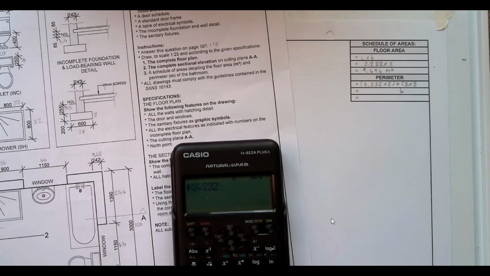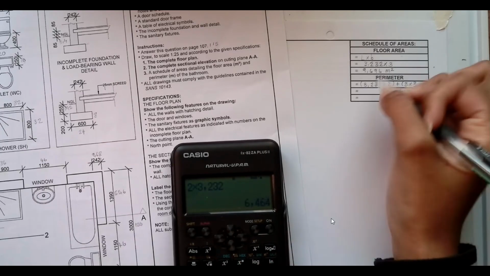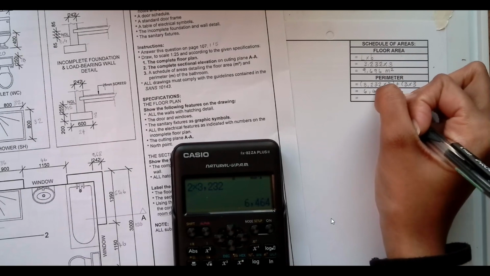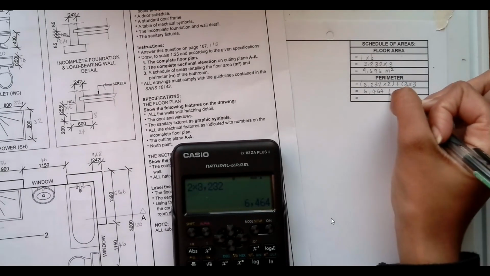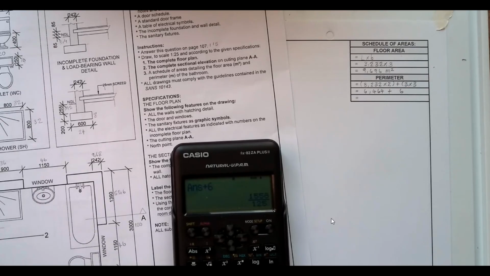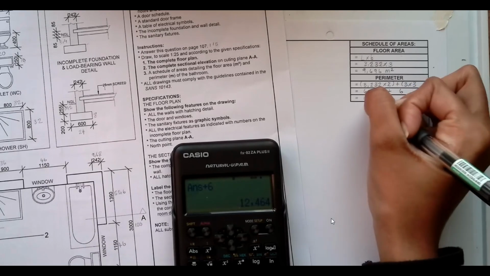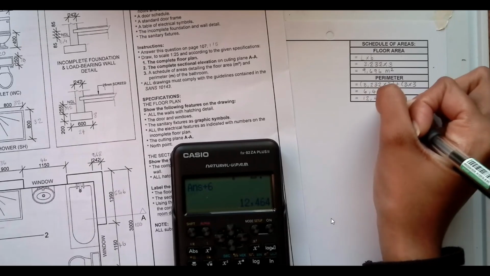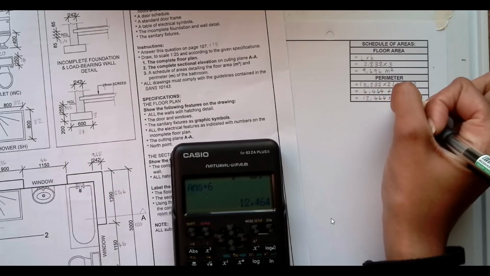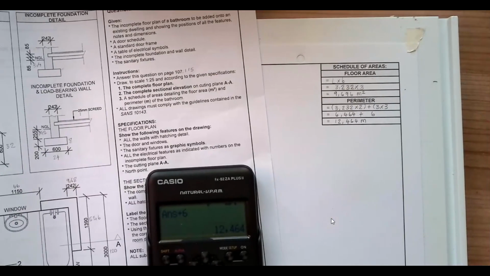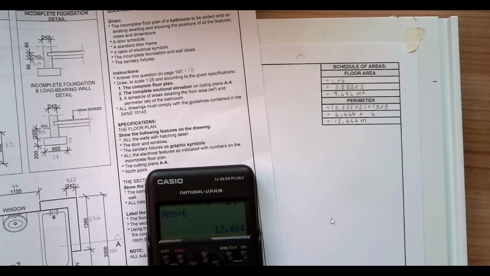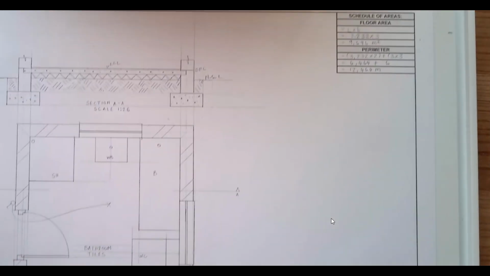So here it's 6,464. You add them, you get 12,464 meters. So you always calculate your perimeter in meters and your area in meters squared.